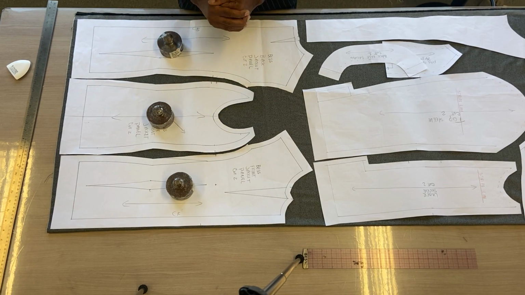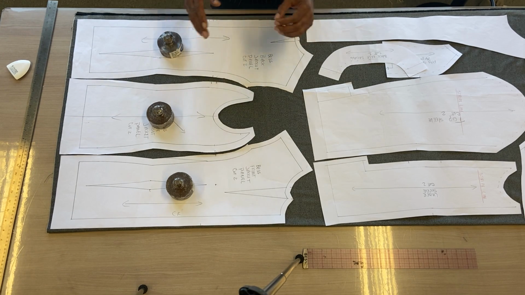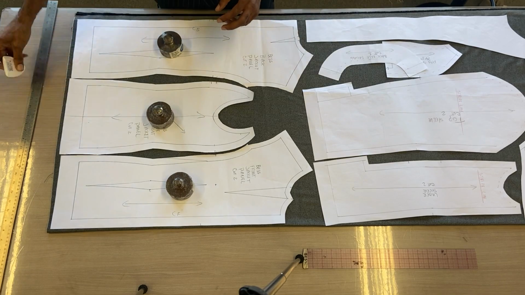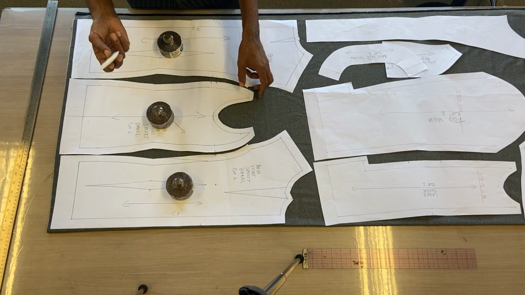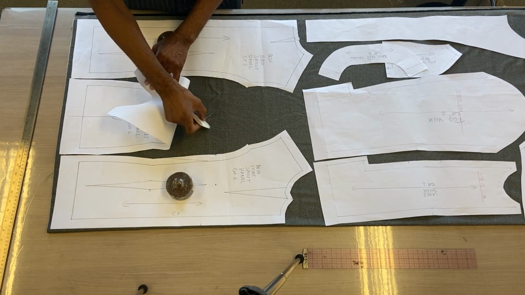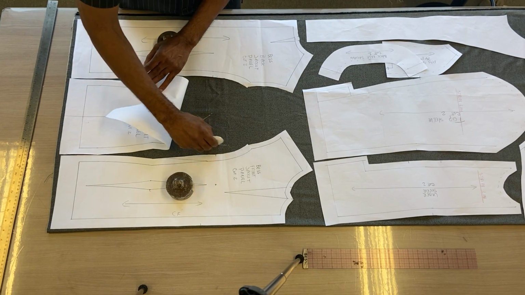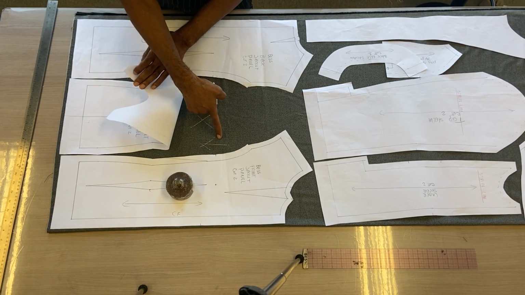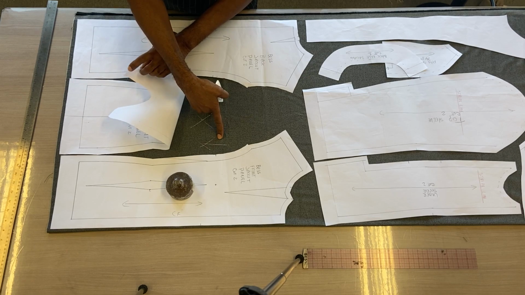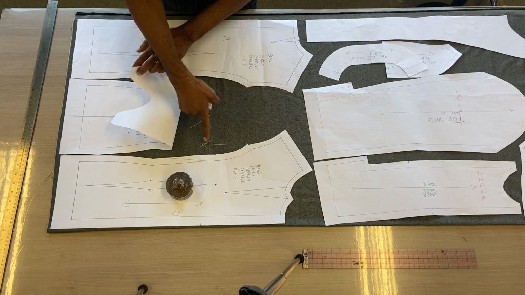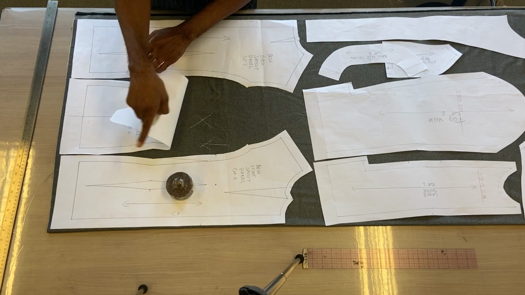Okay, so there you have it. There's your demonstration on how to lay out a marker on different types of fabrications. By the way, the reason for the chalk is such that I can mark the wrong sides of each of the pieces, and I can also mark the grain direction. If I'm dealing with a one-way fabric, then I always want to show them which direction the fabric is going in.